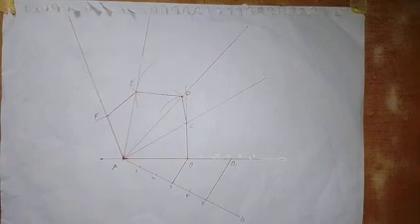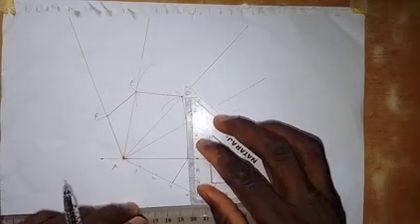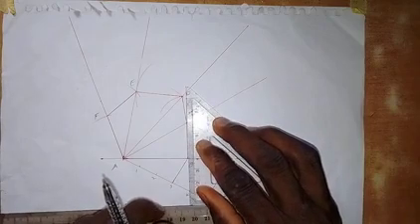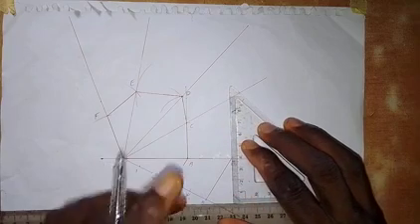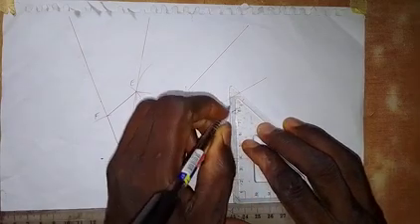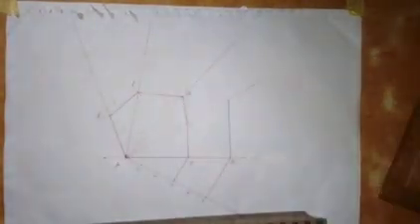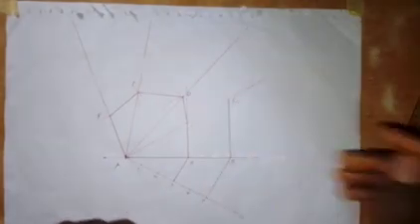So let's go and do the enlargement. We are starting from BC. We set our set square on this line BC like this, and we shift it to point B1. We shift to point B1 and we draw this line like this. So this is point C1.